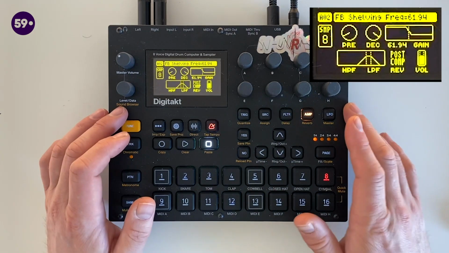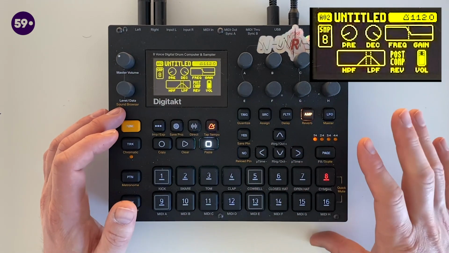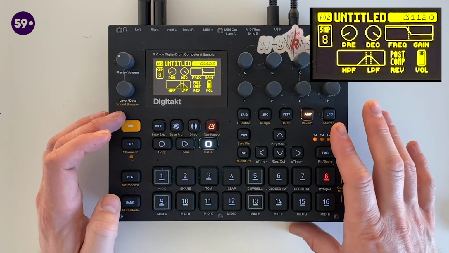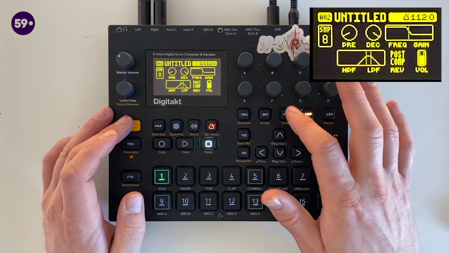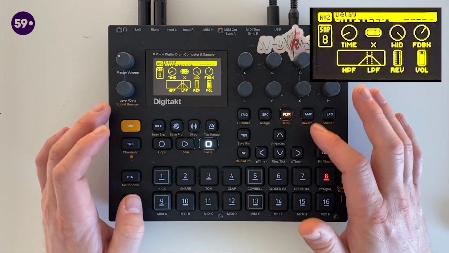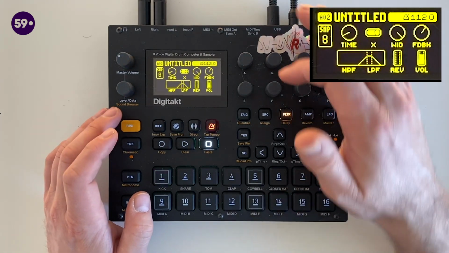So this is a setting of the reverb. This is something I do when I start working on a new track. This is one of the first things I do. The same applies to the delay page. Press function and delay, or press function and filter, and then you come to the delay page.